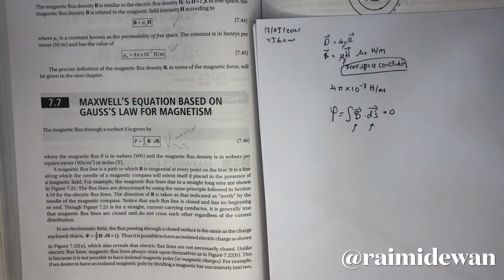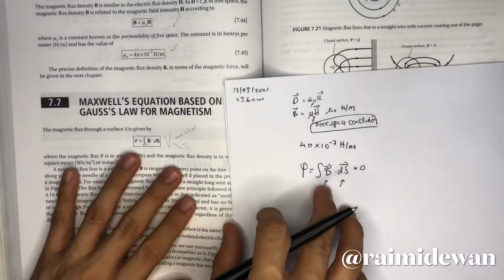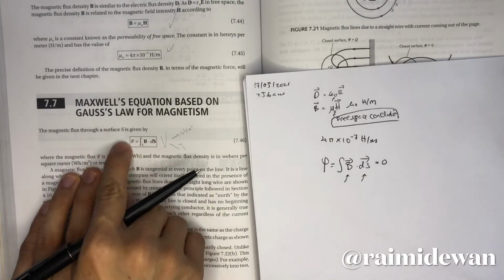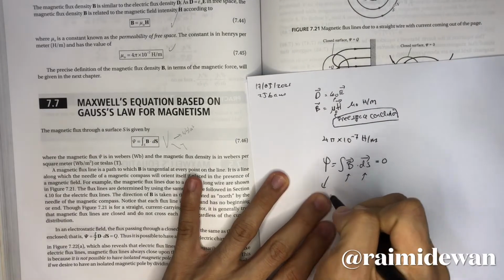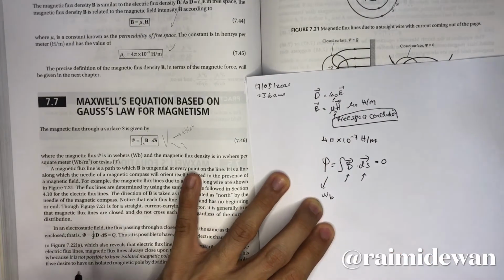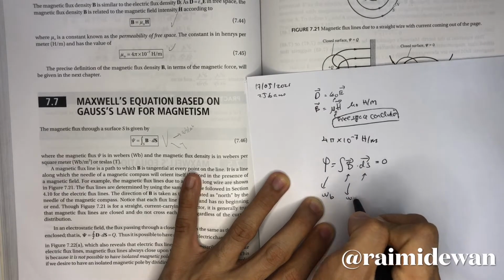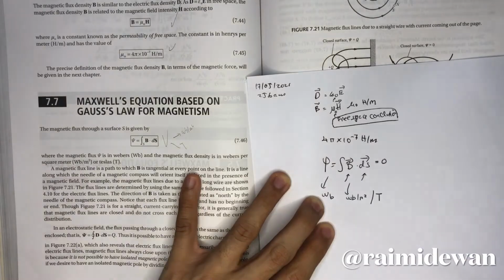I will explain later why we have this 0. The flux is in Weber, and magnetic flux density is in Weber per meter square, or we can also use the unit Tesla.